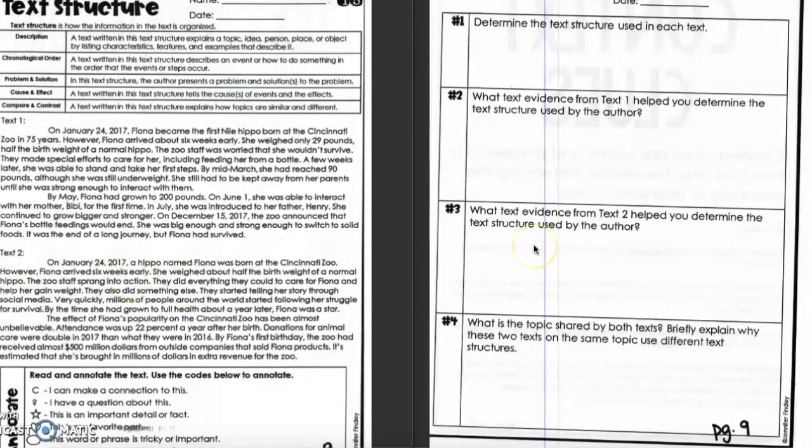All right, let's jump over here to our questions. Number 1, determine the text structure used in each text. All right, at the top of this passage over here, it has all of our clues and things to help us. All right, so in text 1 and text 2, I'm going to give you a couple minutes to think about which text structure is being used in each one, and then we will come back and talk about them.